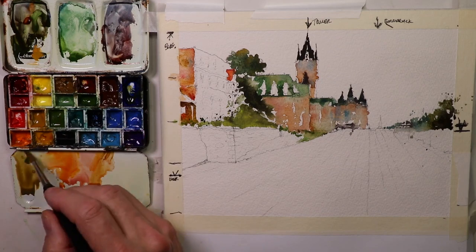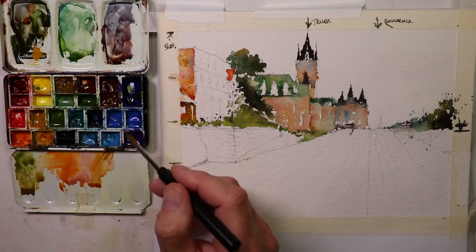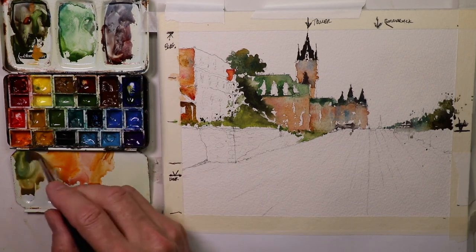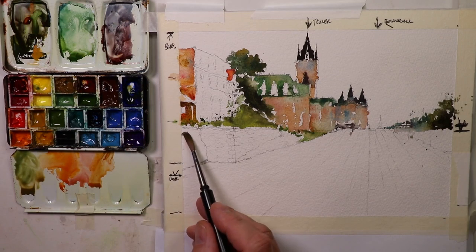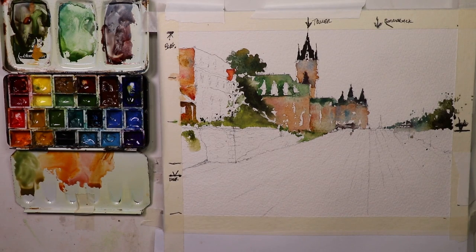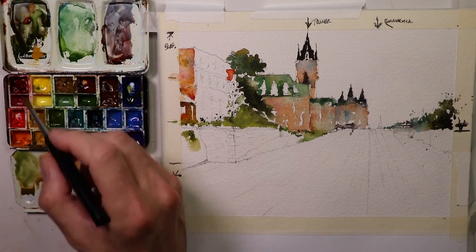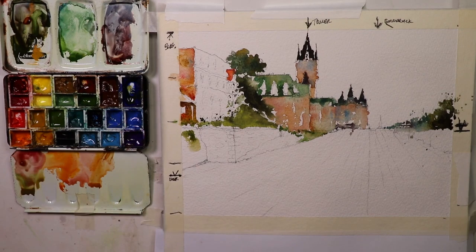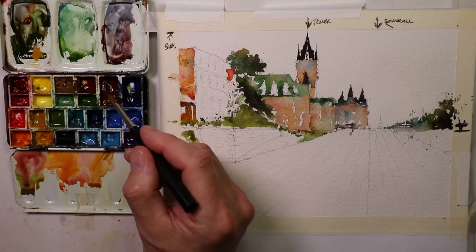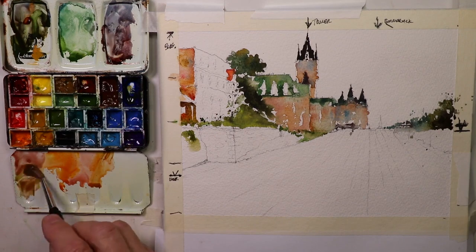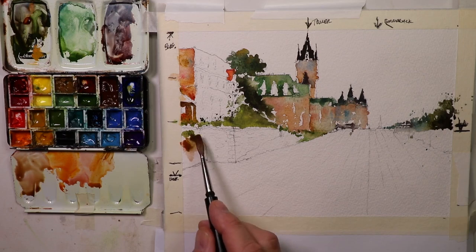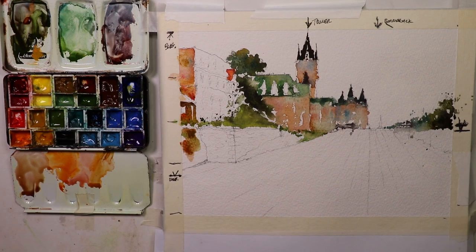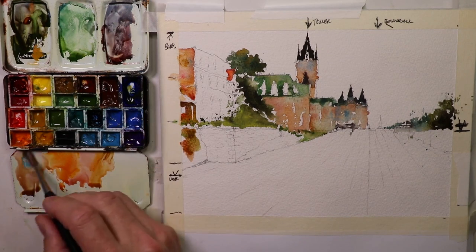Maybe some olive green, cerulean blue, a little bit of red, kind of mix it up a little there, burnt umber. It's going to be a stone color, so it's going to be more blue.